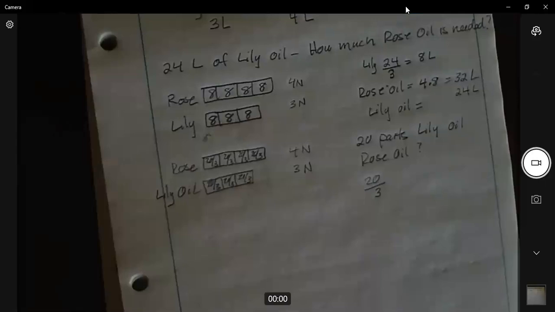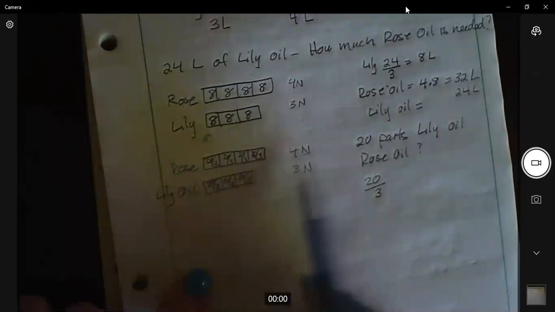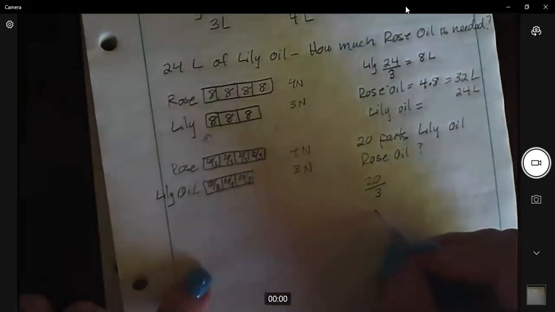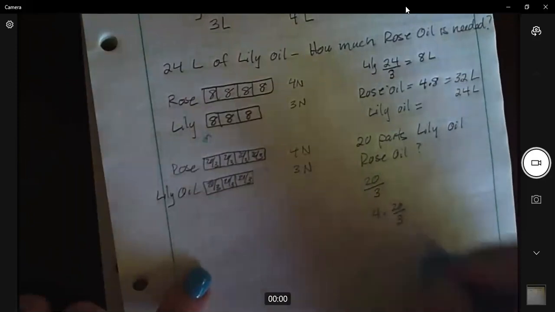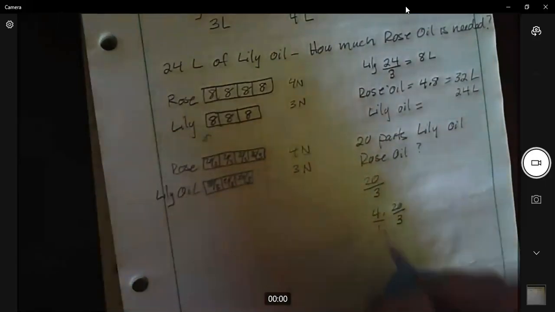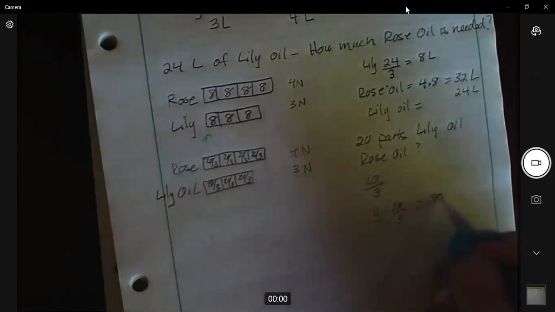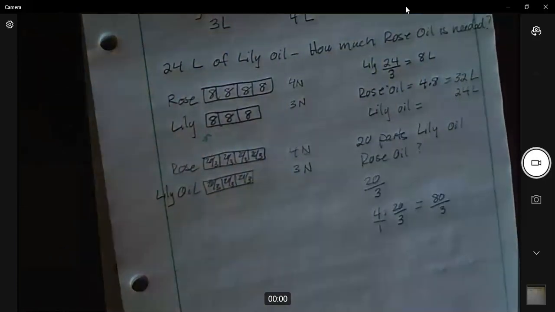So how much rose oil? Well, we have 4 parts times whatever each of them are. So we're going to take 4 times 20/3. I always teach to put the whole number over 1 and multiply straight across. There's lots of different ways to do that. So 80 over 3 liters.